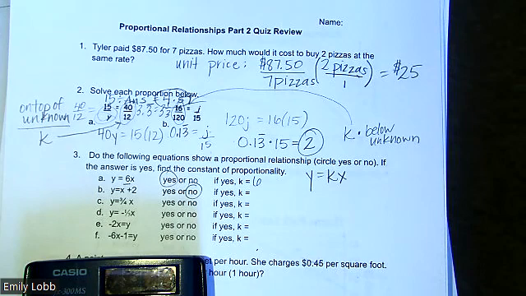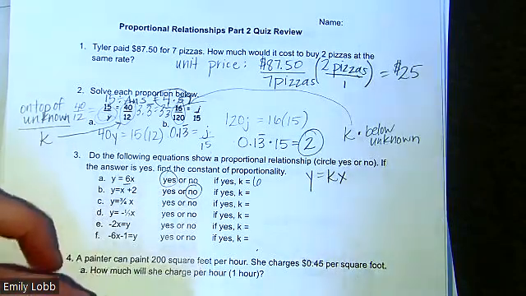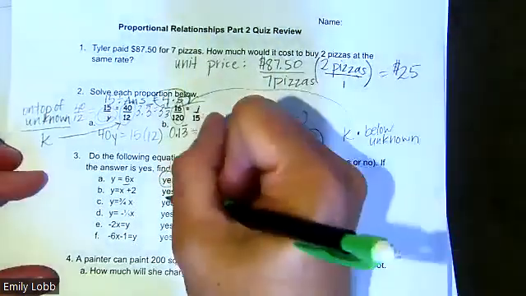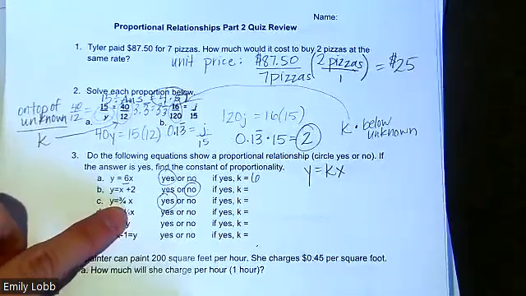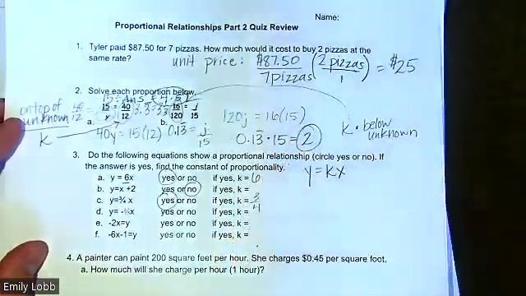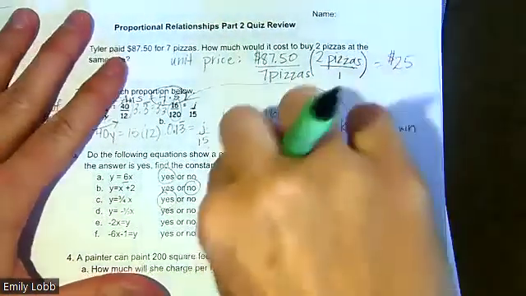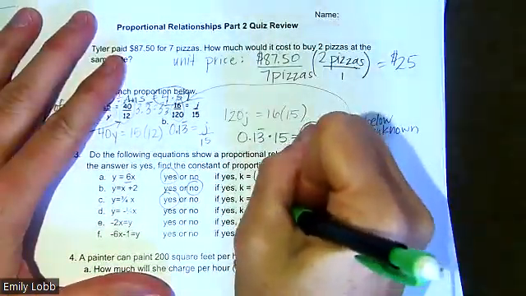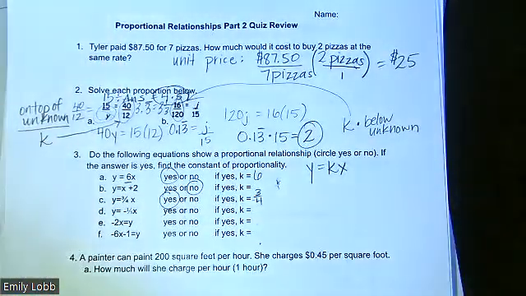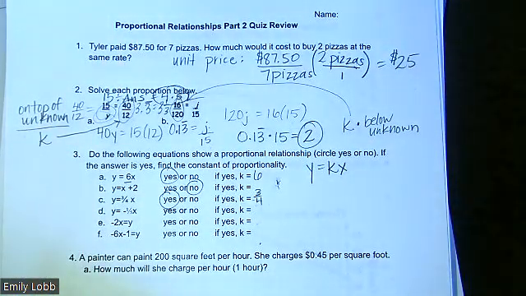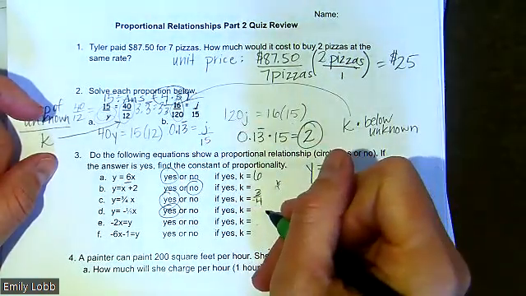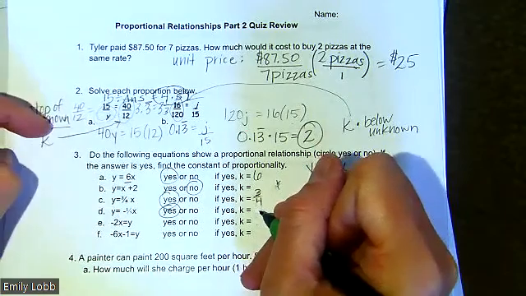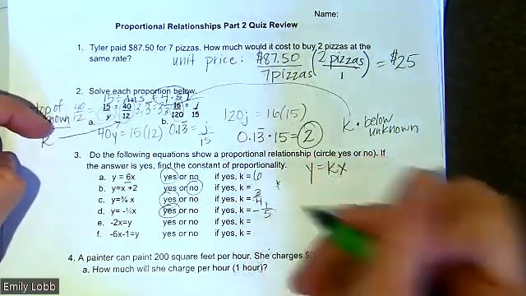Is C proportional? Yes. What is K here? What's in front of the X? 3/4. I don't have enough room to write my answer. I write really little. All right. How about D? Yes. It would be negative 1/5, right? What's in front of X?